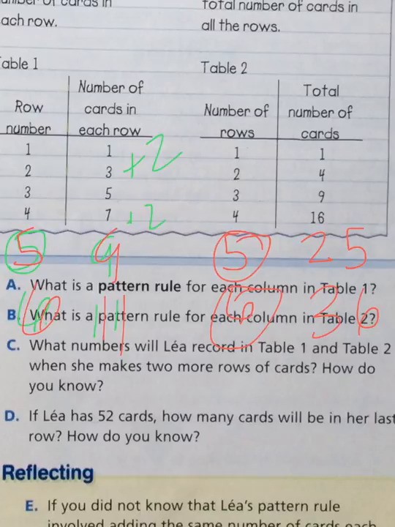So table 1, let's go back to table 1. Table 1 is we're adding 2, and table 2 is we're multiplying column 1 by itself. And that's how we know.